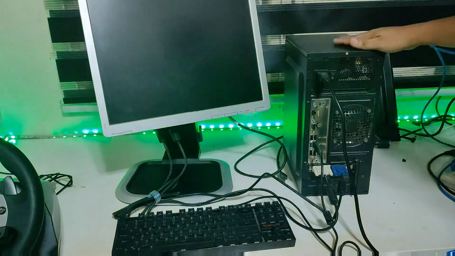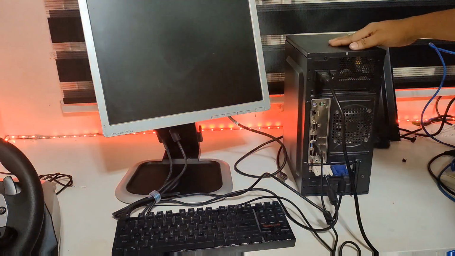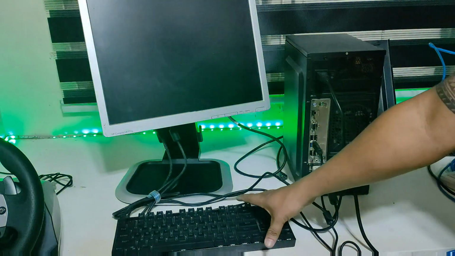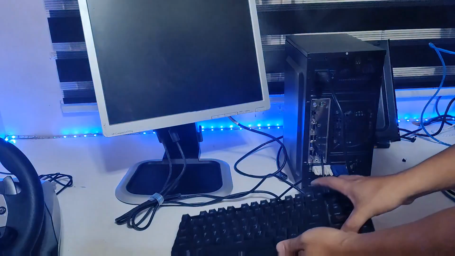After you have downloaded the Ubuntu 18 server, it is now time to prepare for our next step. So what you will be needing is a system unit with a running processor and motherboard and all of its components. You will also need a keyboard, and you will also need a monitor. And then after that, you will need a LAN wire.